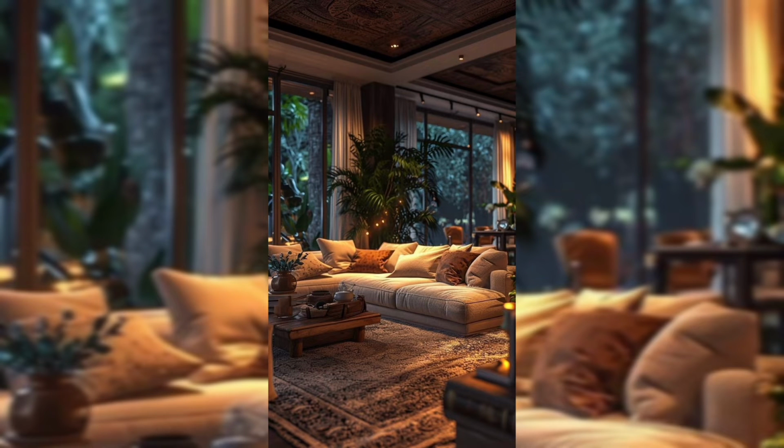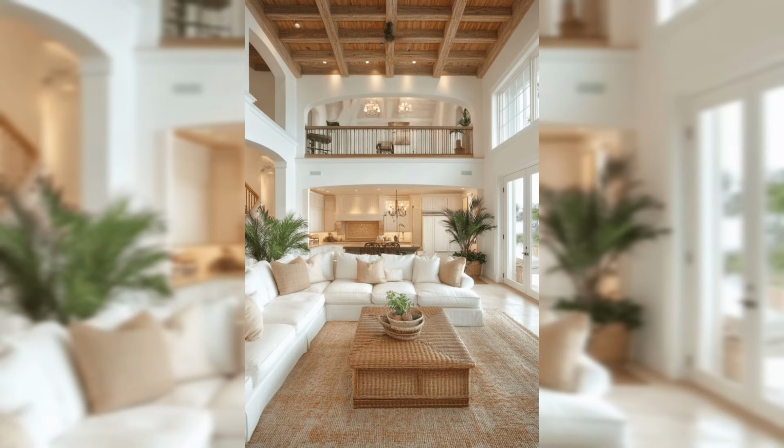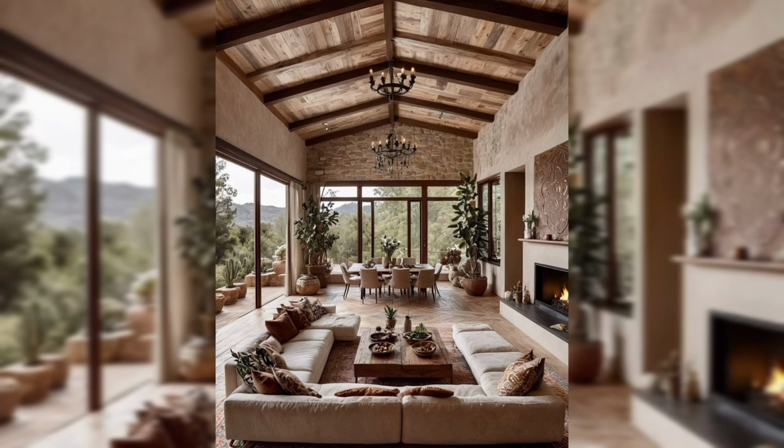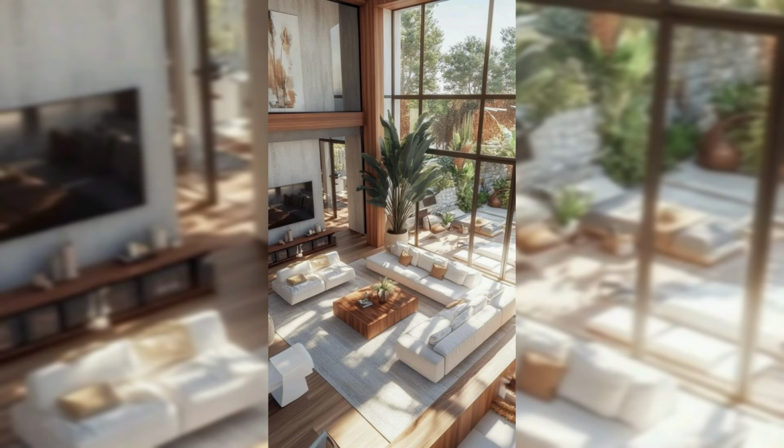To freshen your space, this can often inspire. Here are living room decoration ideas for every taste and budget.